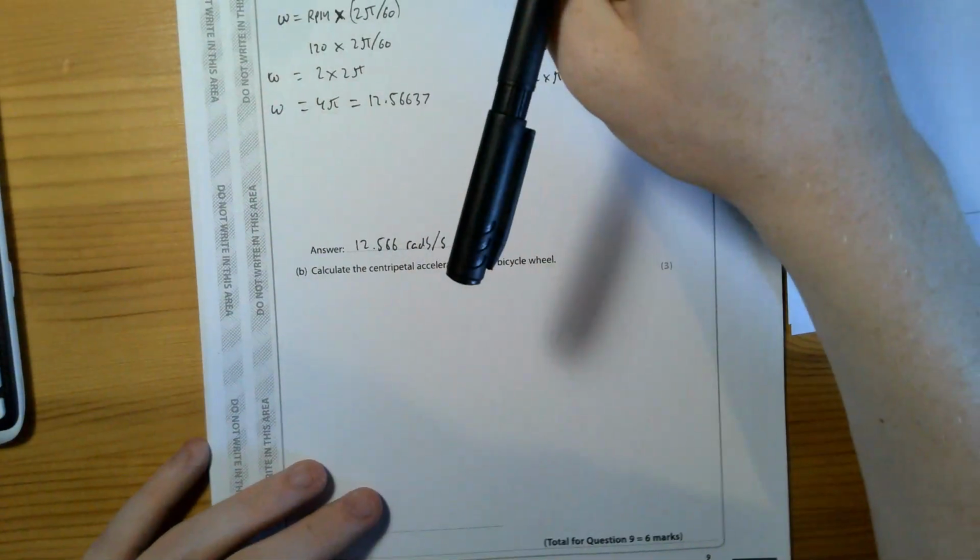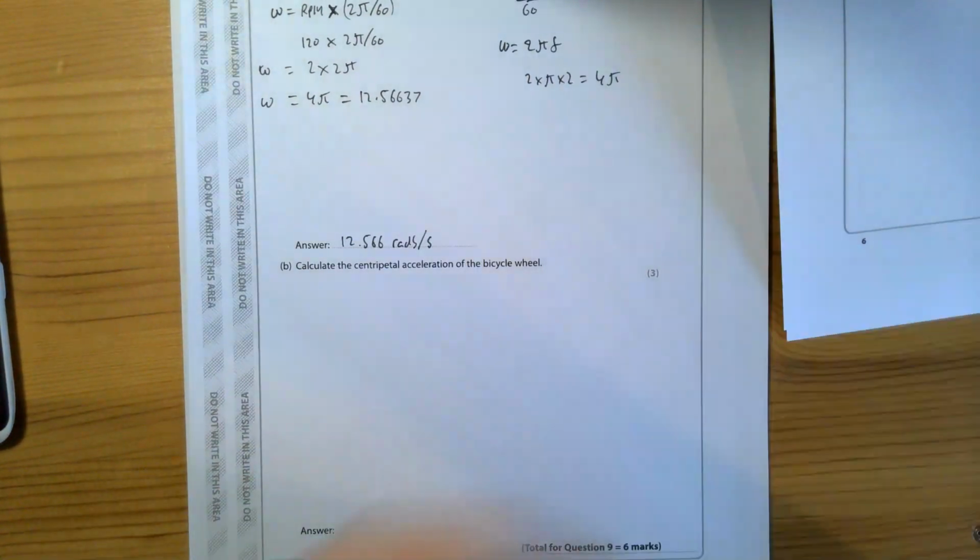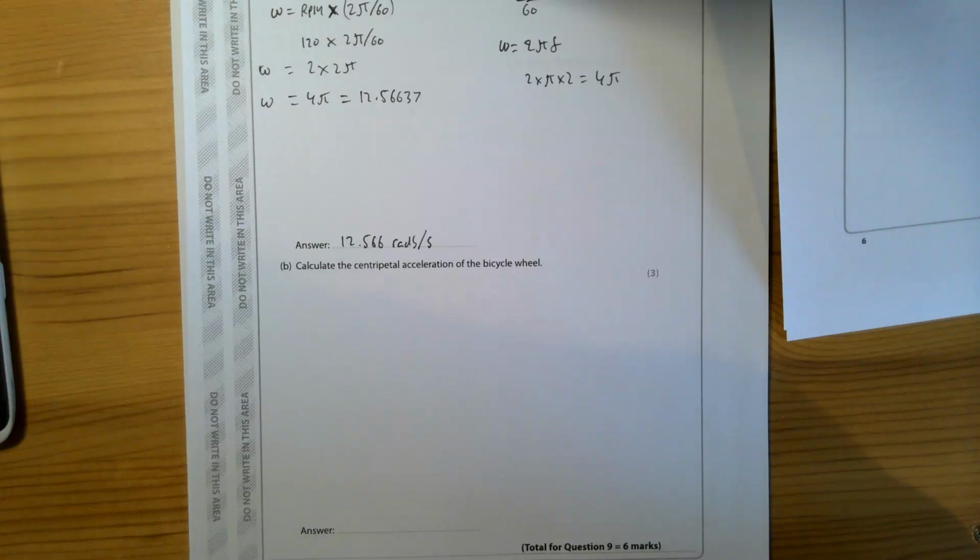Just realised that my camera angle was all wobbly. Right, calculate the centripetal force, centripetal acceleration. Gosh, I need to be able to read.